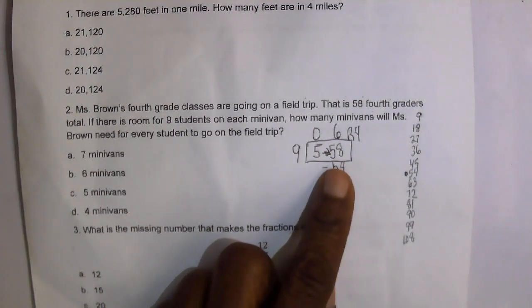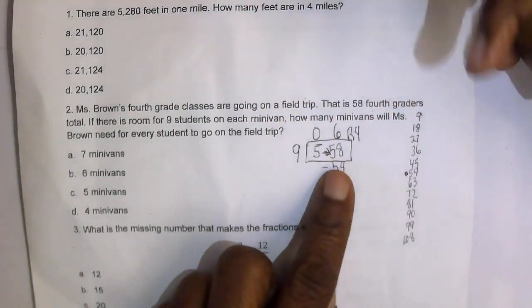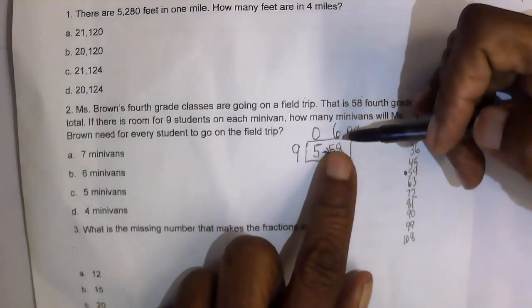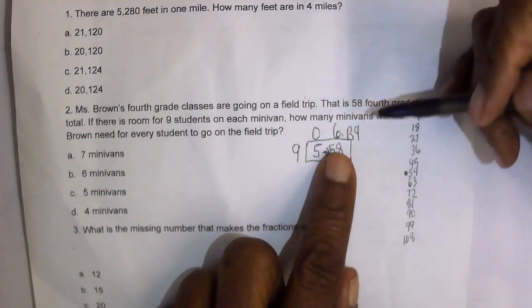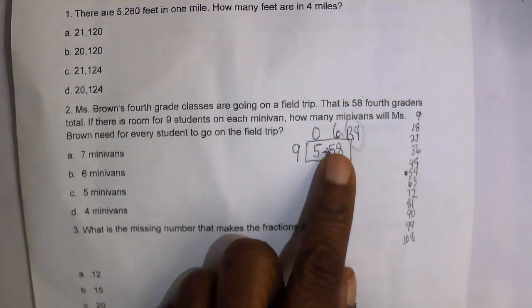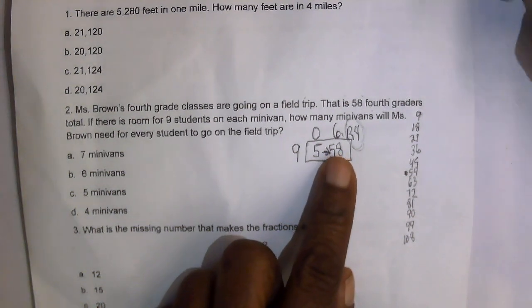Now remember, the 58 inside the box, that is the number of 4th grade students. And all of the students are going. Okay? Because she said for every student to go on the field trip. So how many minivans will I need? I will need 7. And let me explain why. 6 of the vans will be filled. 1 van will only have 4 students in it. And it's okay, because all students have to go. Okay? So it'll be 7 minivans needed.